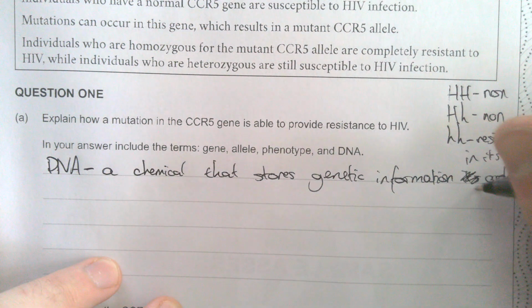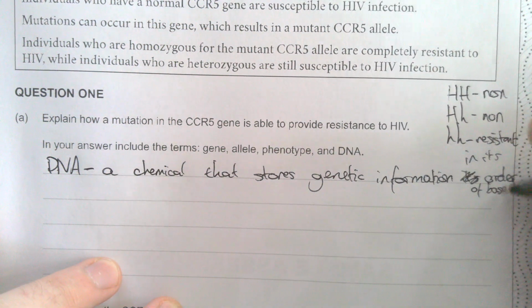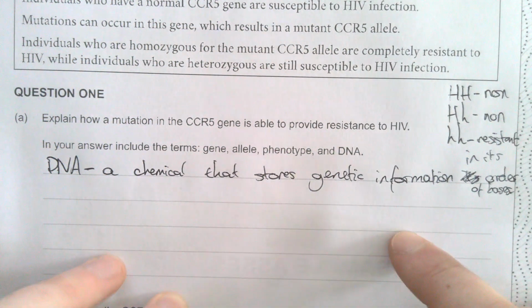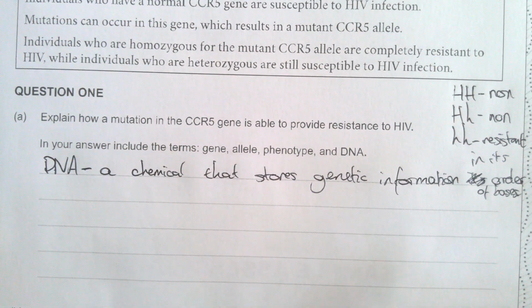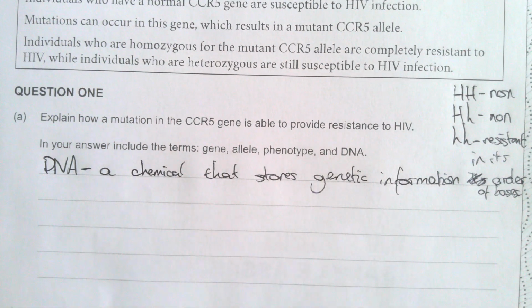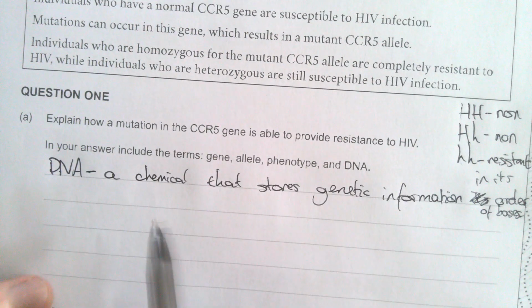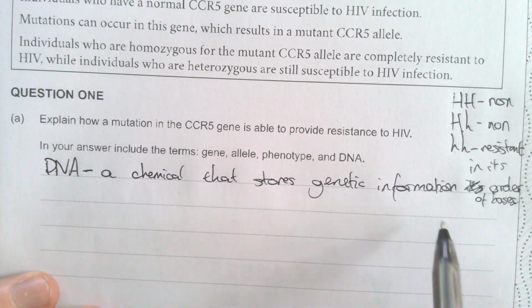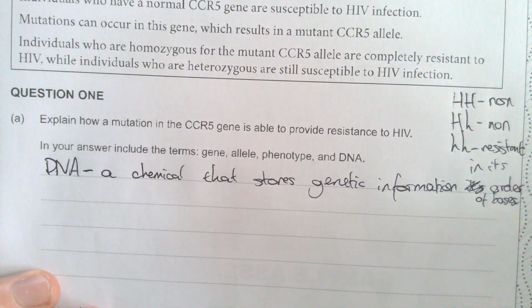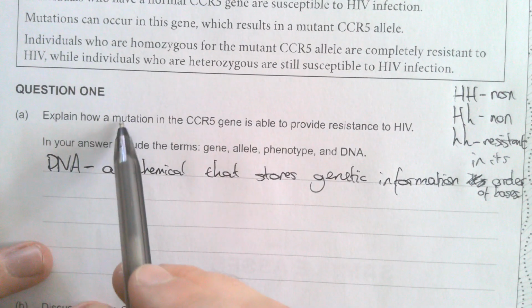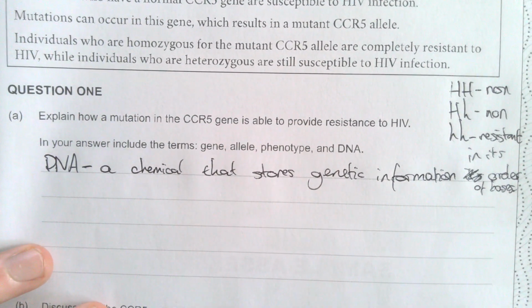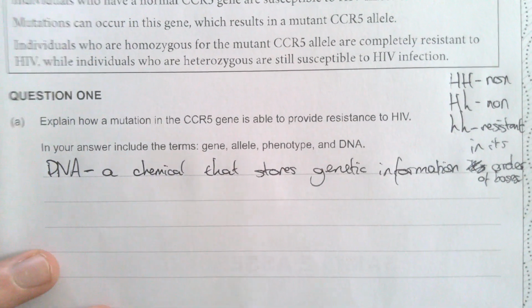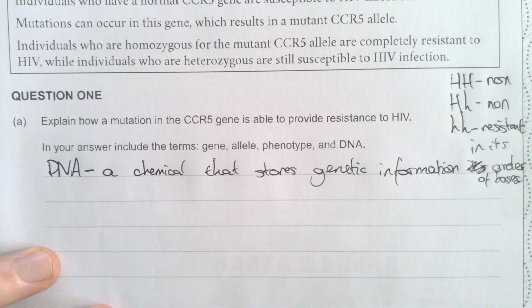In its order of bases, or the sequence of bases. There's not one specific way to phrase it. The mark scheme, I think, just says defines it or describes it. So you've got a bit of leeway with how you describe it. Key point is it stores genetic information in an order of bases. That's important because we're discussing a mutation here. So if you're talking about mutations, you should be thinking about the order of bases that are going on.